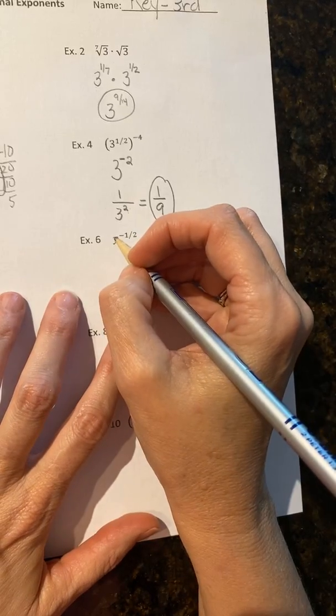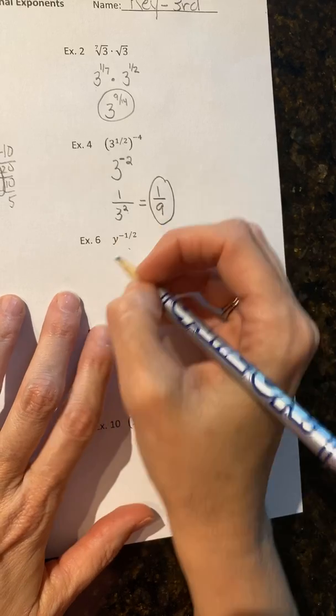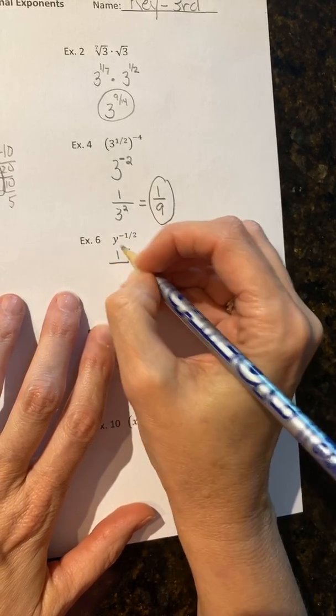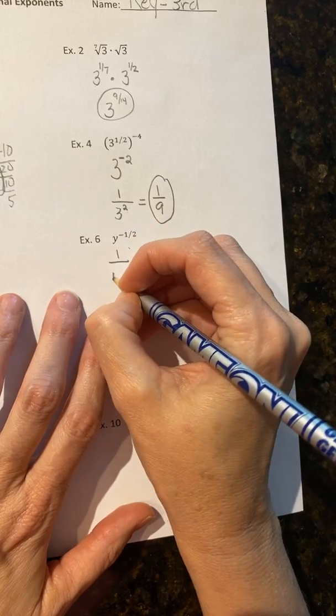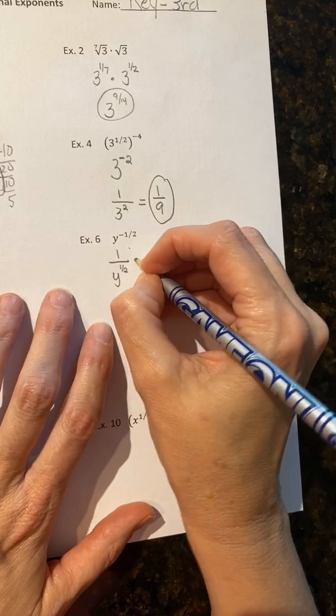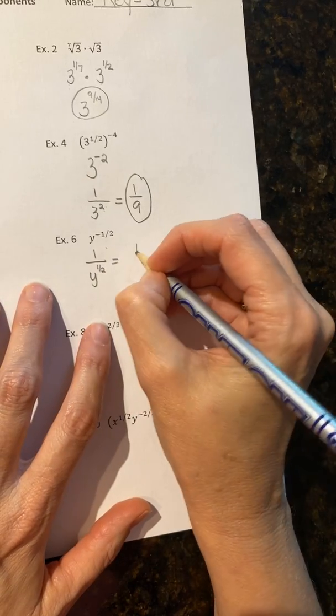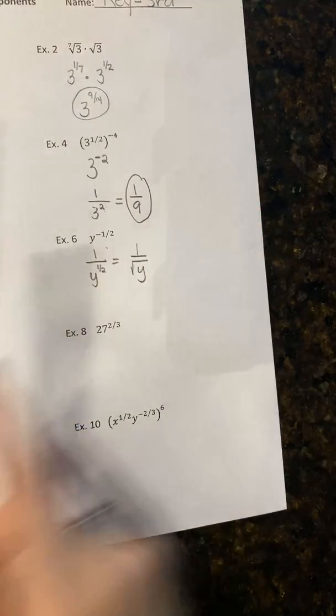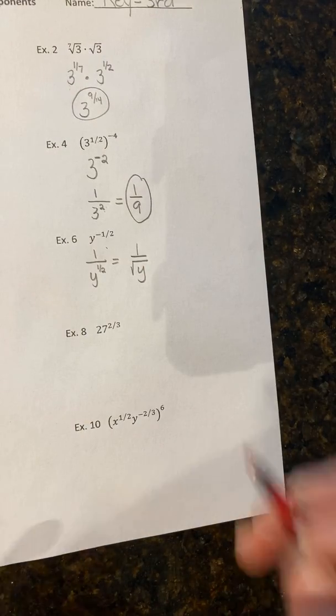Just make sure you type it in exactly the way it looks in the problem. Okay, so here we have this negative power, so it means 1 over. Remember, negative powers mean 1 over. Negative powers are fractions. Y to the 1/2, that means square root. So this is the same thing as 1 over square root of y. You are not allowed to leave a radical on the bottom.